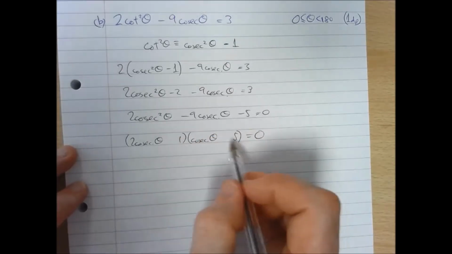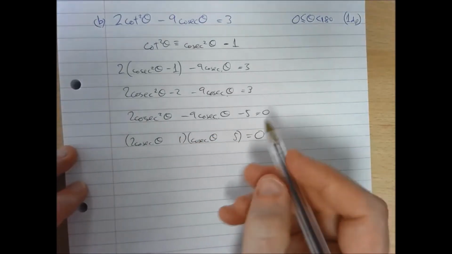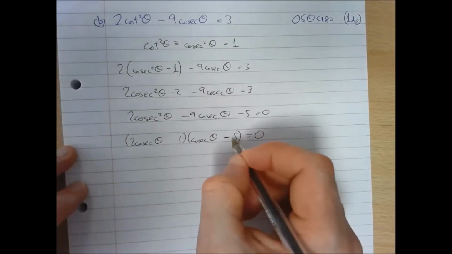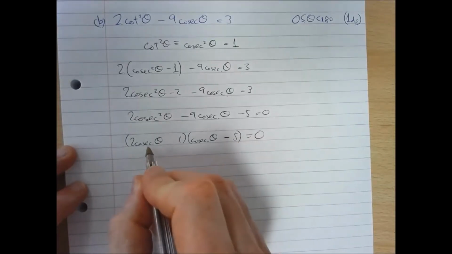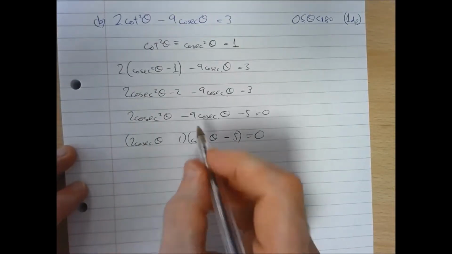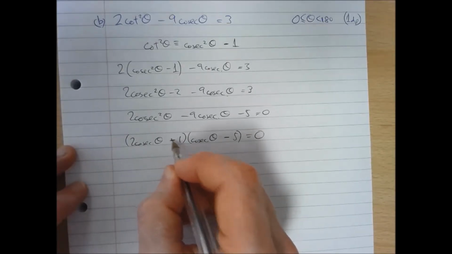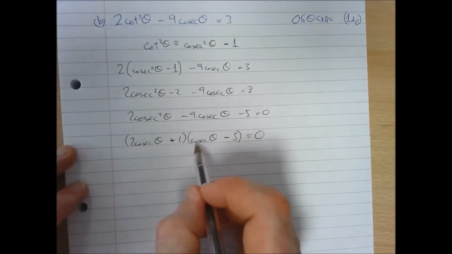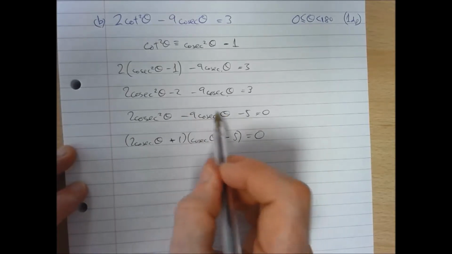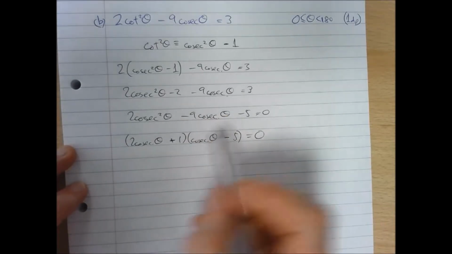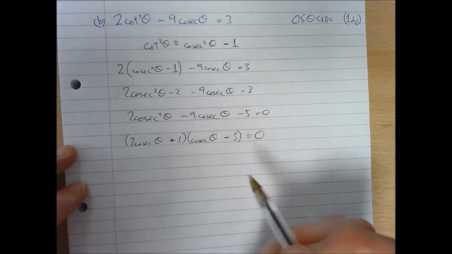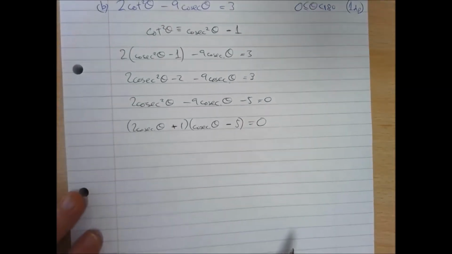So if we make that minus 5 there, that's then going to multiply there to give minus 10 cosec theta. Make that a plus 1, that's going to be a plus 1 cosec theta. So minus 10 cosec theta plus 1 cosec theta would add to a minus 9 cosec theta. 1 times minus 5 is minus 5. So we're done.